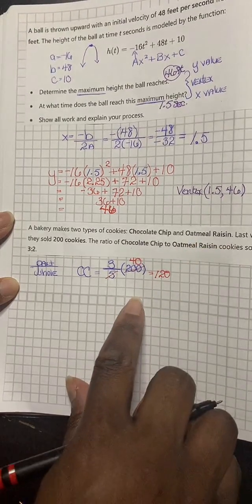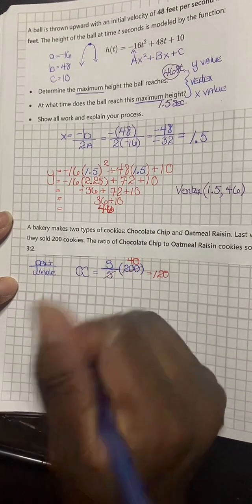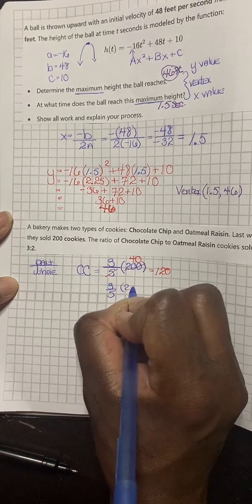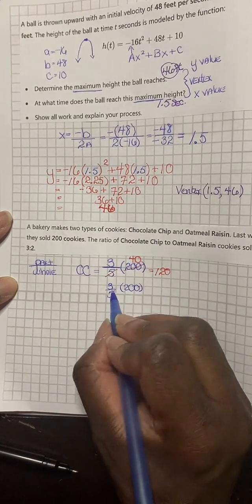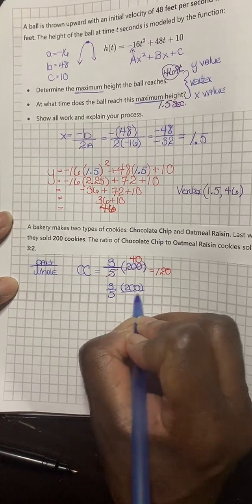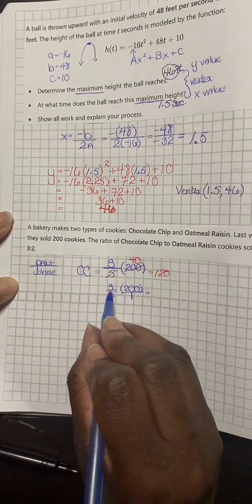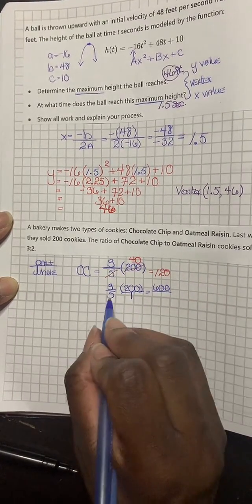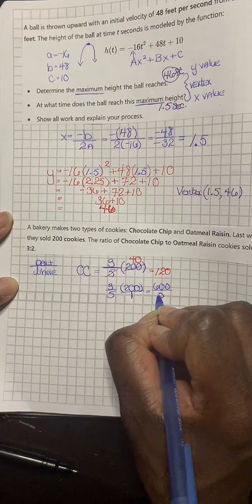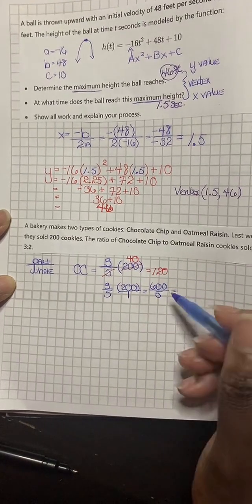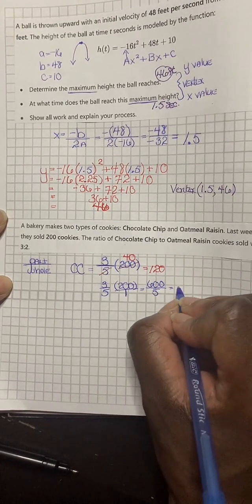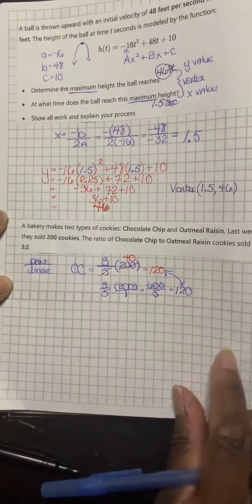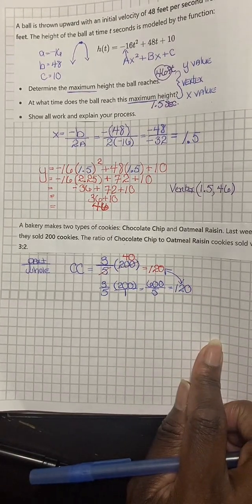Now, if you don't like that way, we can do it this way. We can say 3/5 times the 200. And remember, when you multiply a fraction with a whole number, you can make that whole number into a fraction. And then multiply the numerators, which will give me 600. And then multiply the denominators, which will give me 5. Then you just divide 600 divided by 5, which gives us 120, which, if you notice, is exactly the same answer that we got before. Yes. Hey, Lisa.